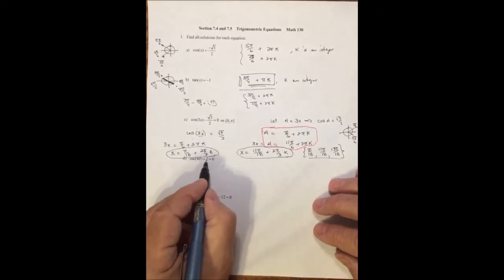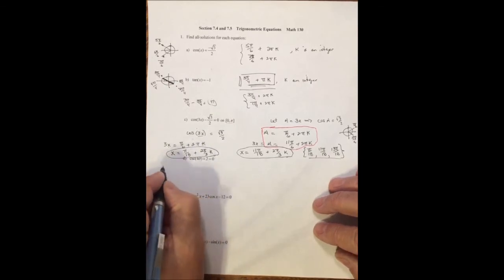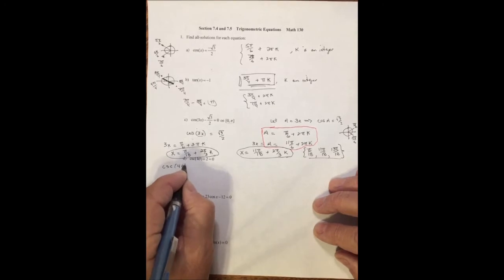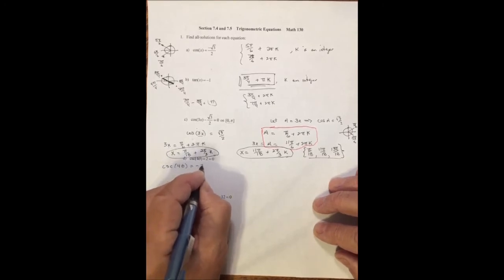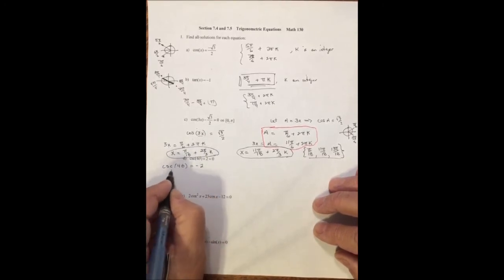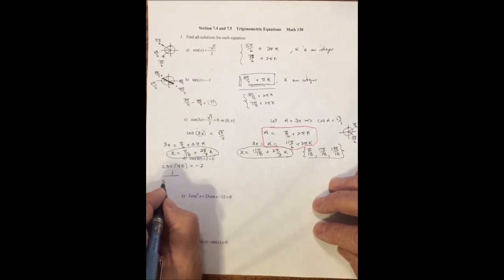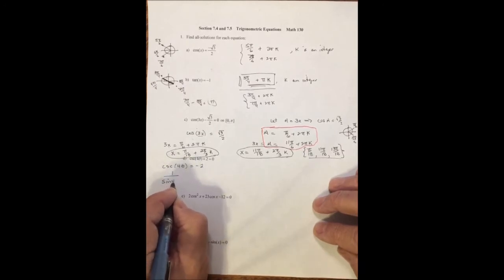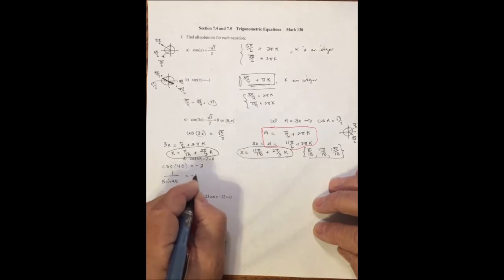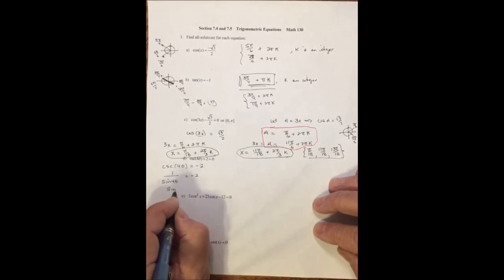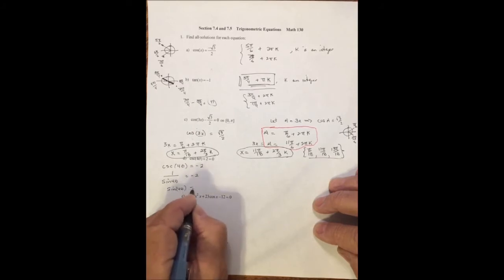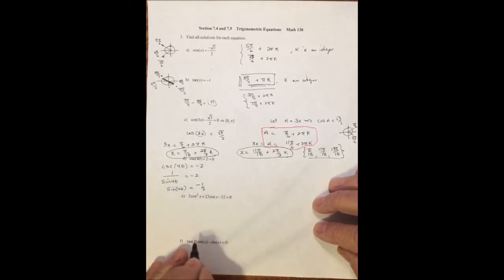Now I've got the cosecant of 4 theta plus 2 equals 0. Now if we solve this, this is the cosecant of 4 theta is minus 2. Now remember, cosecant means 1 over sine, so this is 1 over sine of 4 theta is minus 2. That means the sine of 4 theta is minus 1/2.